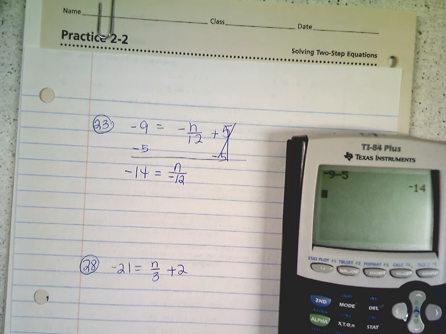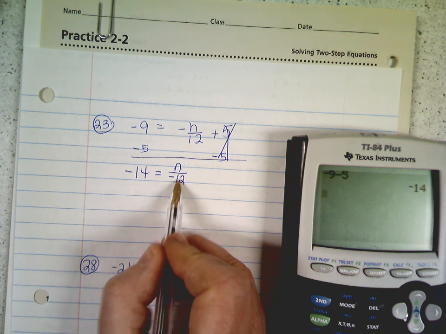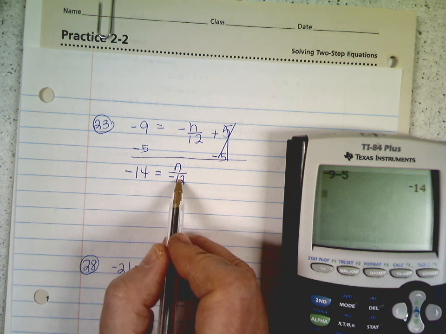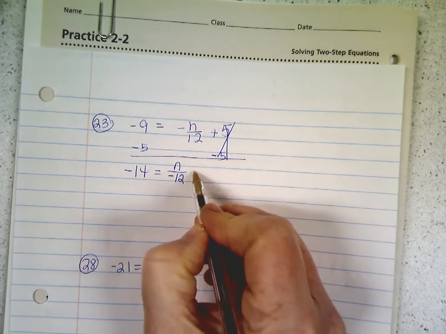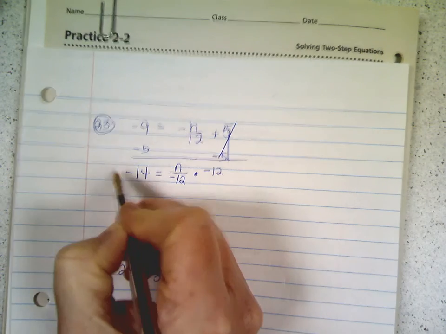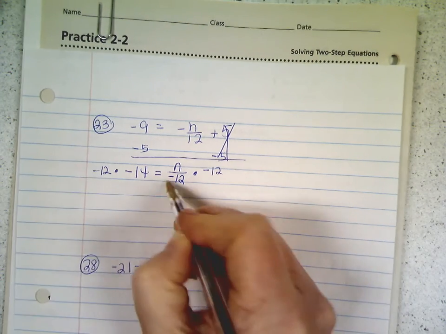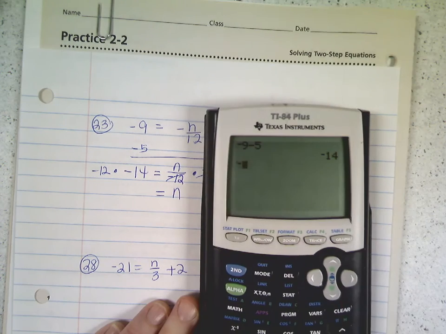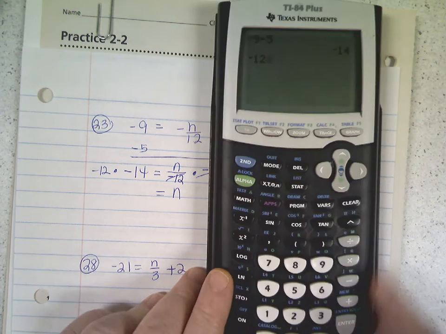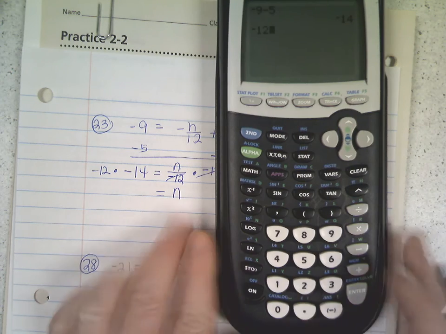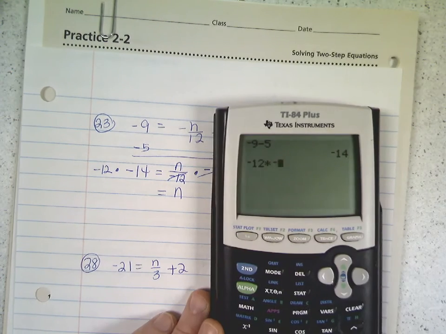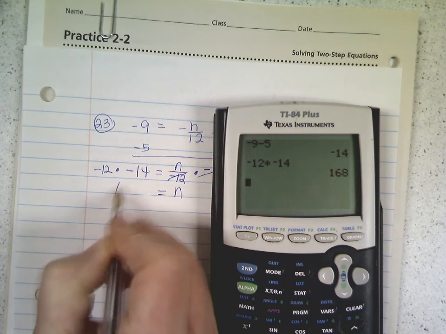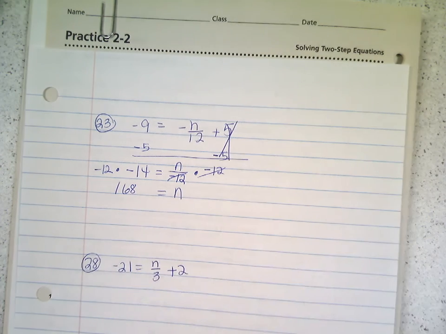So if you'll do that, to undo this, it's N divided by negative 12. To undo division, you need to multiply by negative 12 on both sides. Those are going to cancel. And n is equal to, be careful that you enter -12 with the negative button down here, don't use the one on the side, times -14. And that answer is 168.